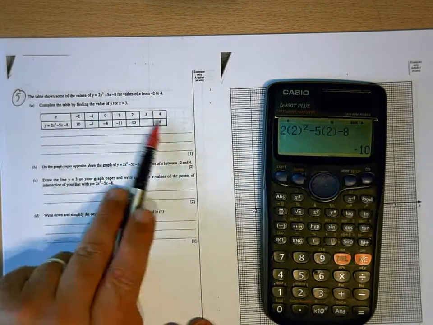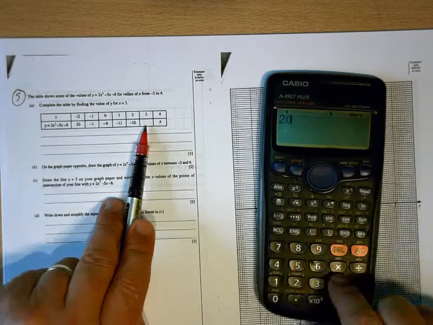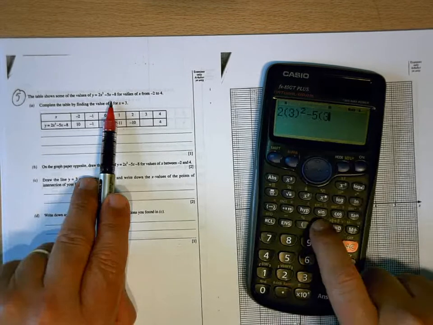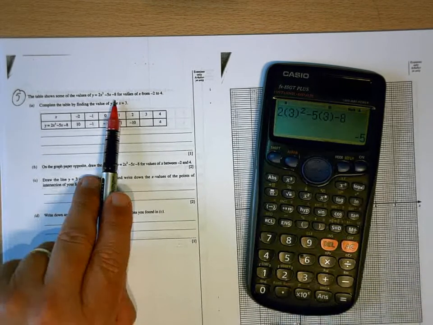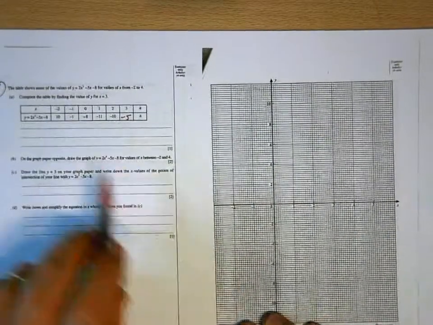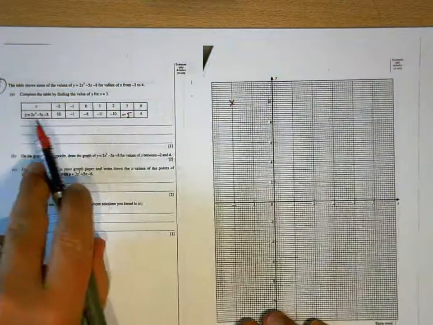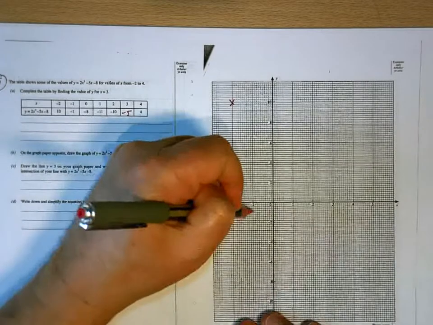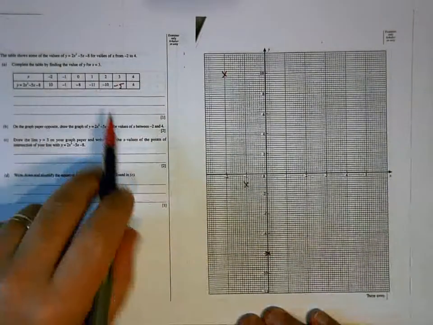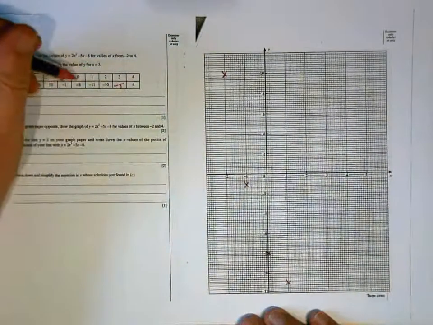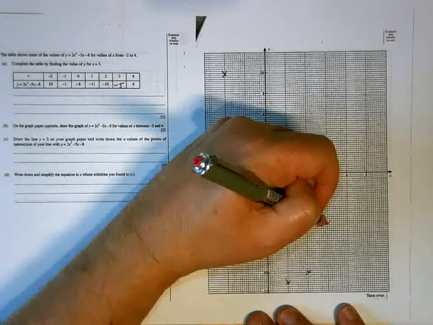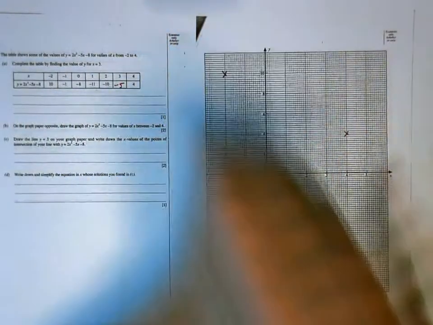So I have to do the same again now, but 3. So it's going to be 2 open bracket 3 close bracket squared, take 5 open bracket 3 close bracket, take 8 equals -5. On the graph paper opposite, draw that graph. So I got -2, 10, minus 1, minus 1, 0, minus 8, got off the screen, is it? 1, minus 11, 2, minus 10, 3, minus 5, 4, plus 4. Join them up.